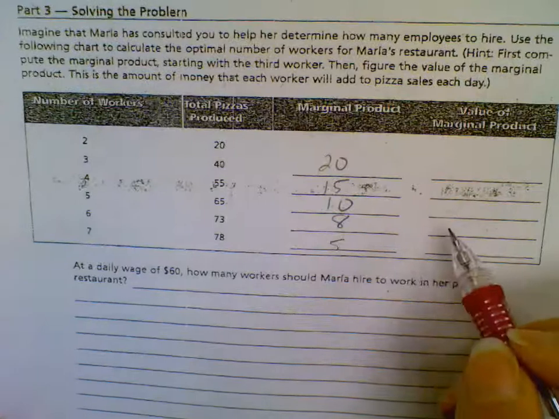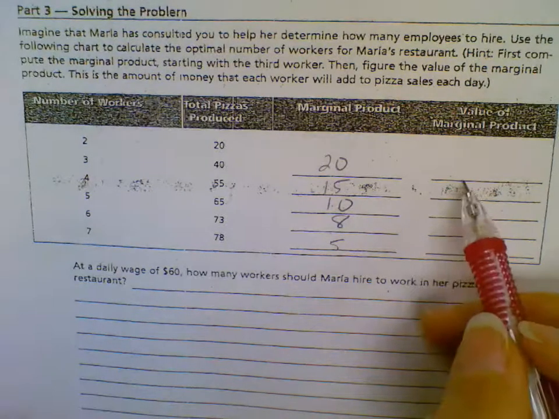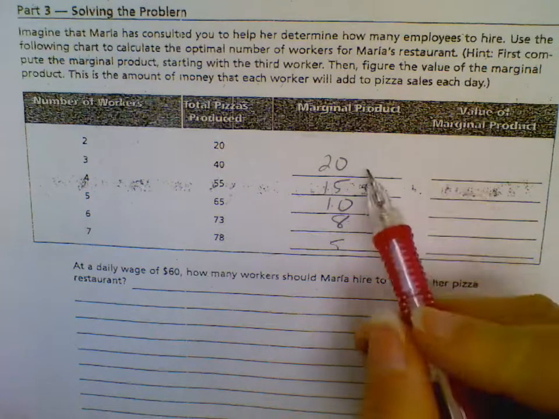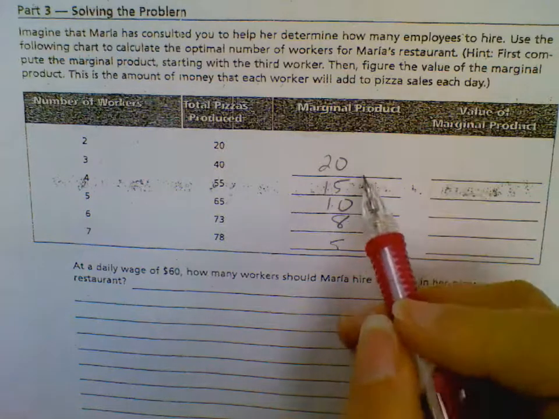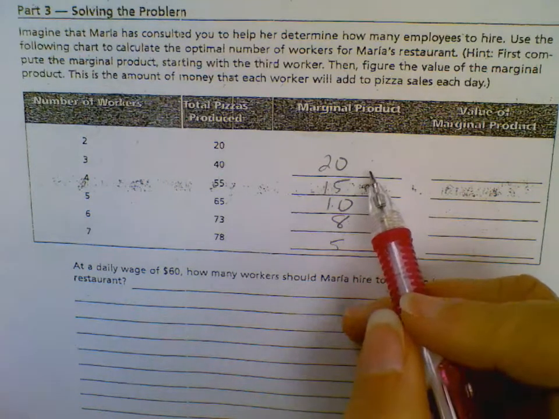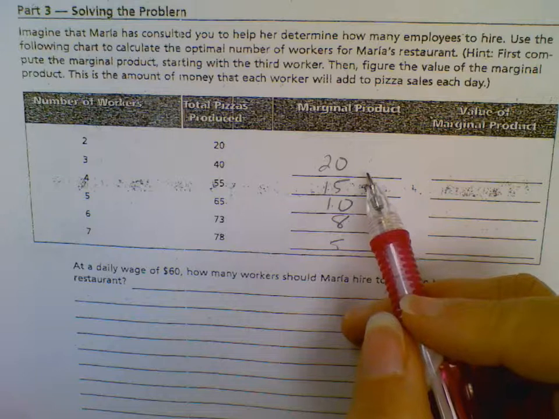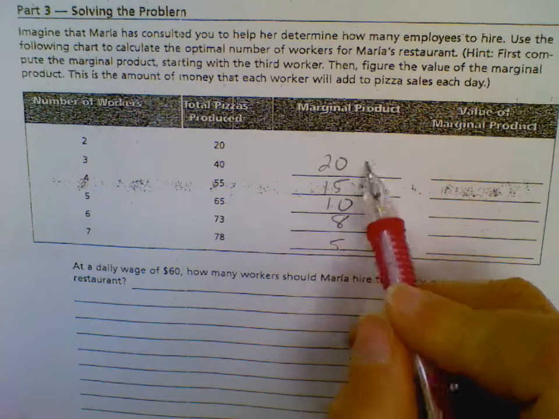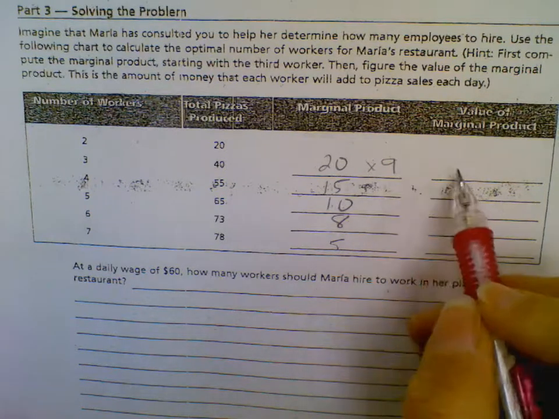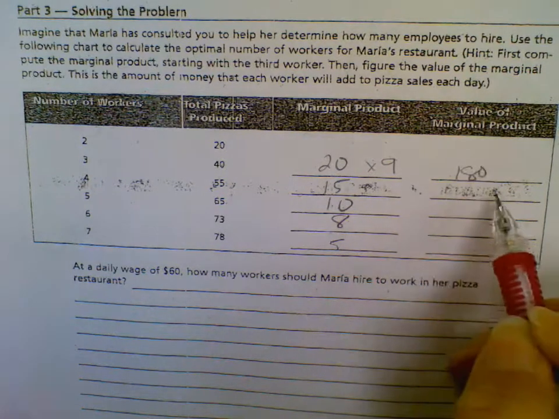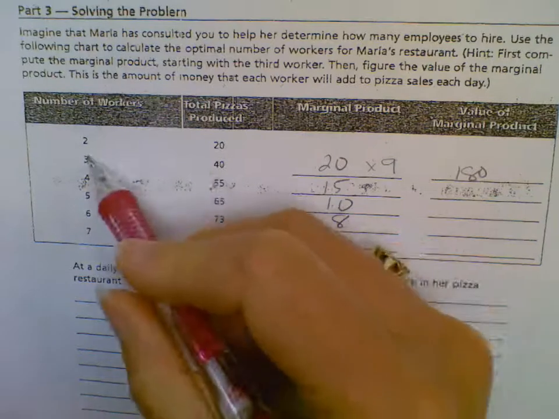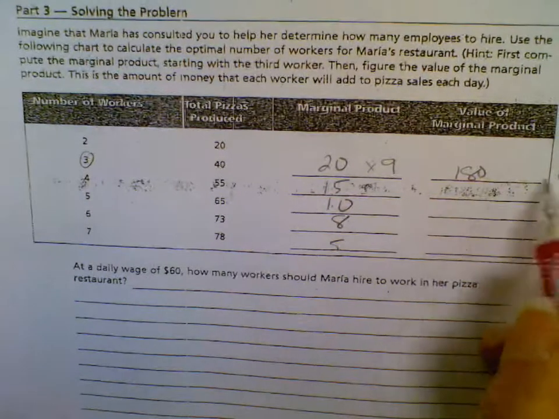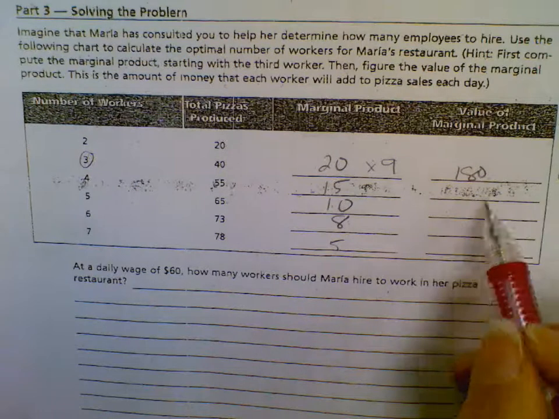And then what we need to do is figure out the value, all right? So I know each one of these pizzas is worth $9 a piece. If we are making 20 additional ones and we multiply that times $9 each, we're going to get $180. How much are we paying this third worker? We're paying them $60. So since they're bringing in more than what we're paying them, we will hire that one.